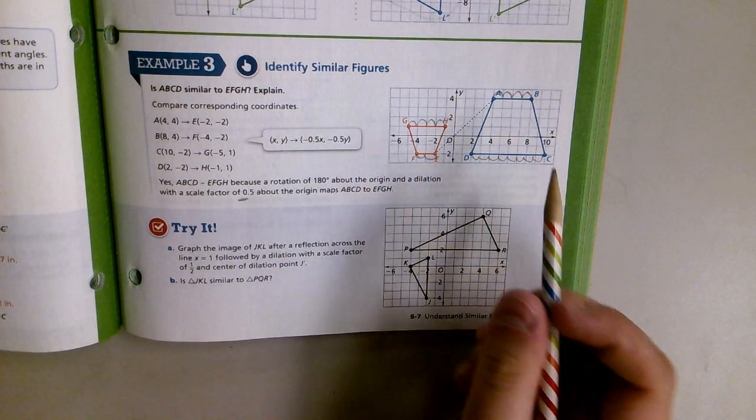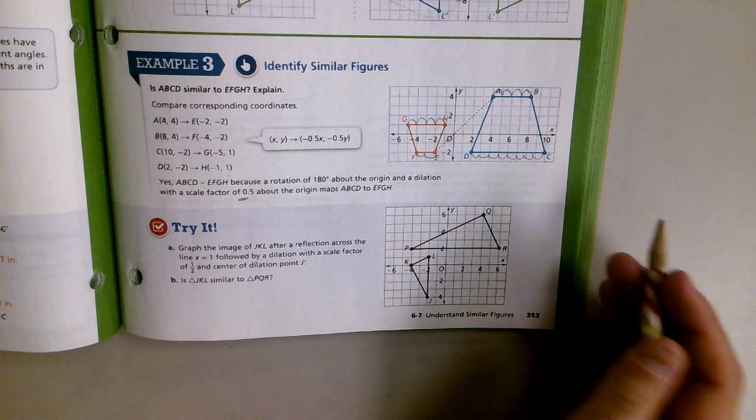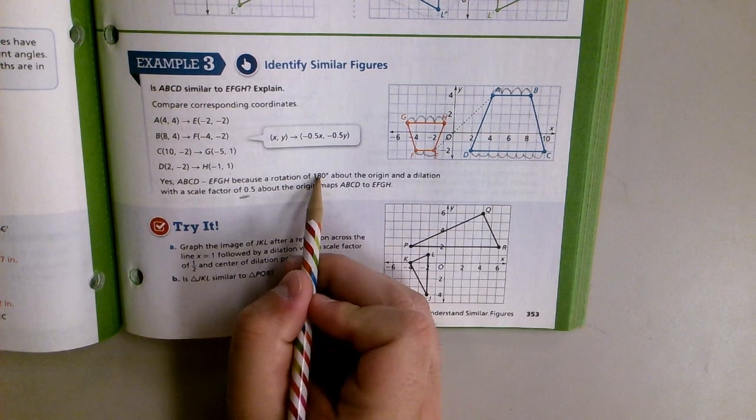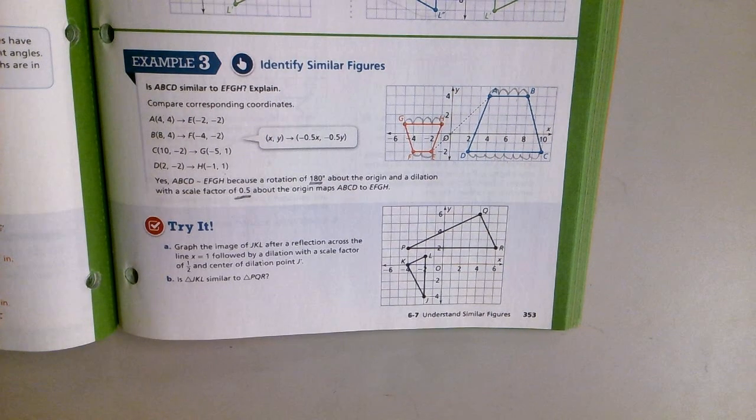So we can tell that the dilation is half because our side lengths are half as long. Okay? So this would be a rotation first of 180 degrees, followed by multiplying by 0.5 for the scale factor. Okay? So they are similar because of that.